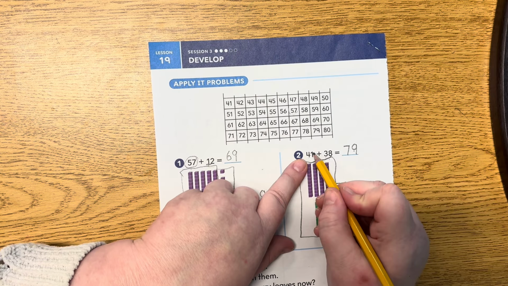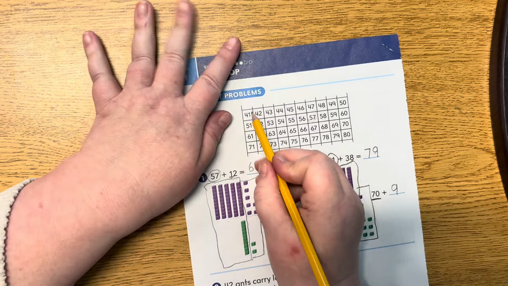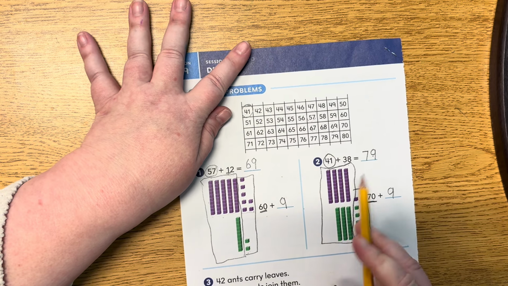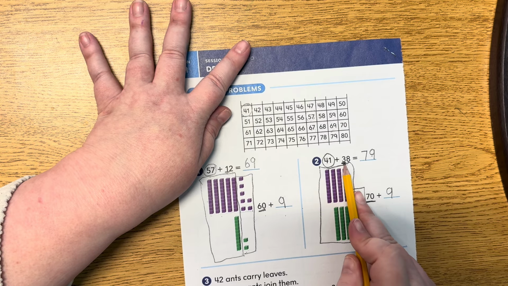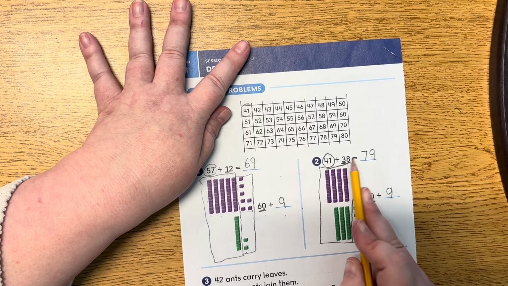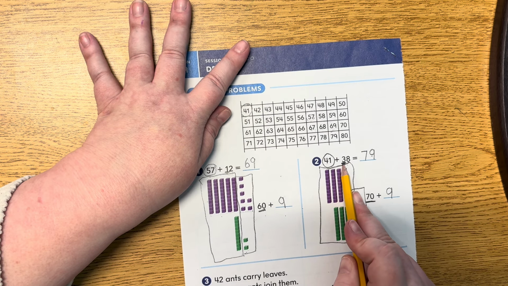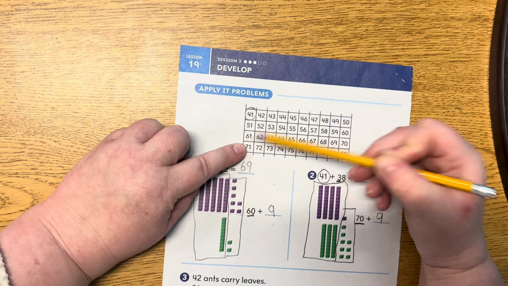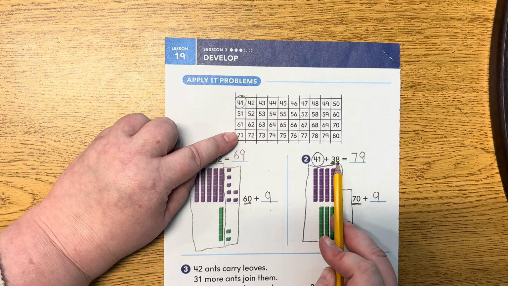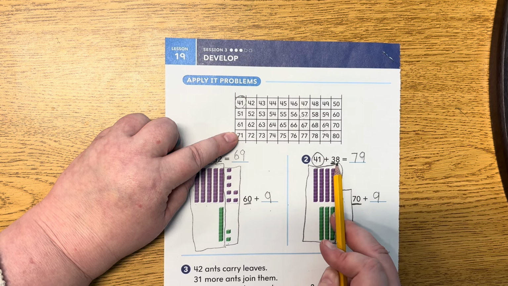Let's see if we can use our 100 chart. Okay, we're going to start on 41. There's 41. And now we're adding our tens first. How many rows down are we going to go? 3. That's right, because we're adding 3 tens. 1, 2, 3. Not done yet, though. I've got to add my ones. How many ones do I need?